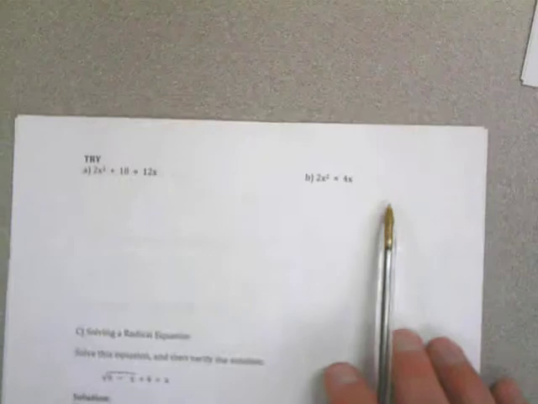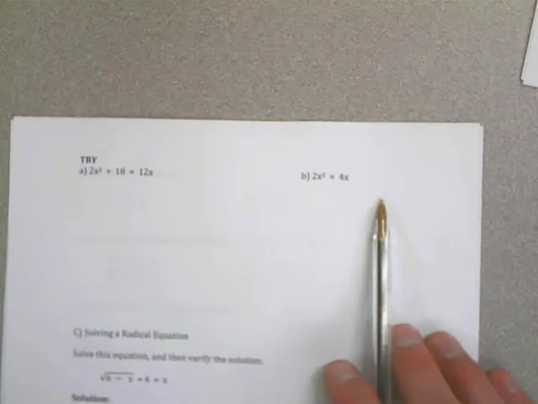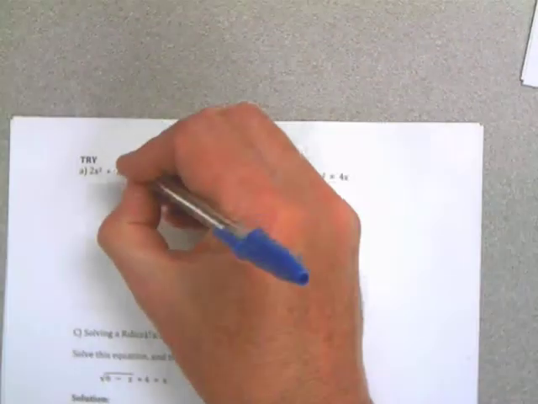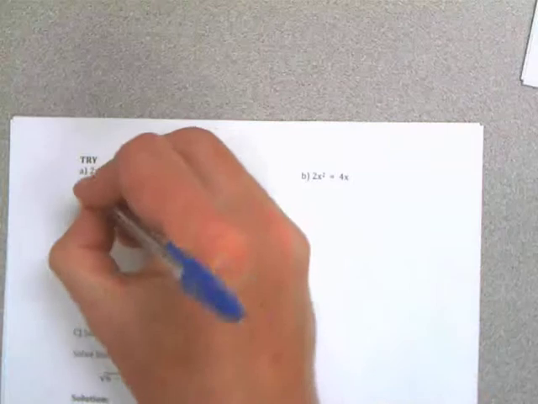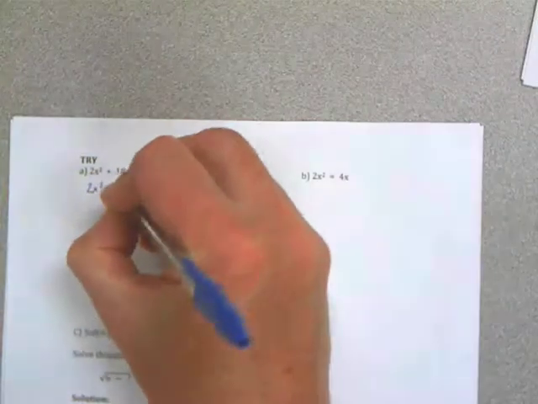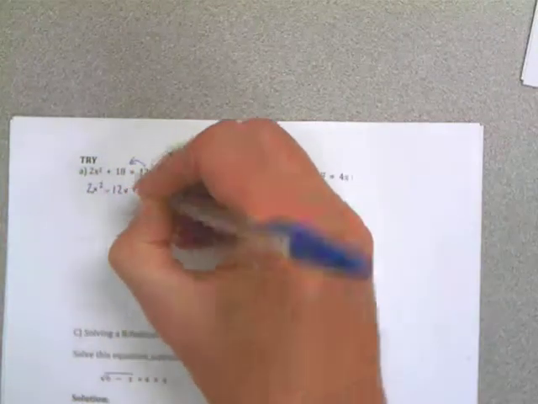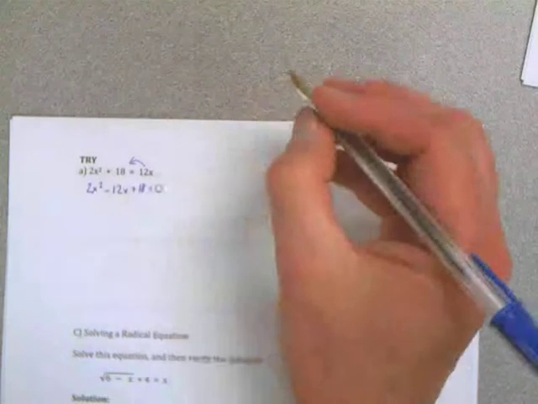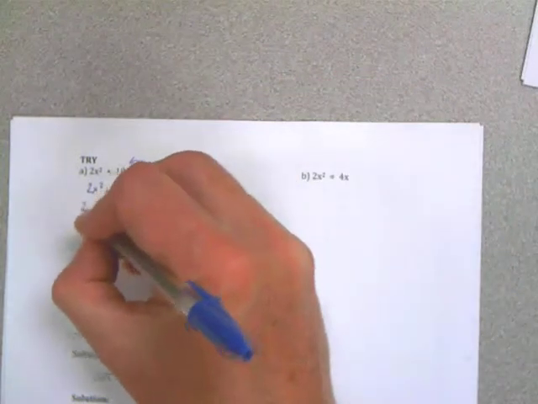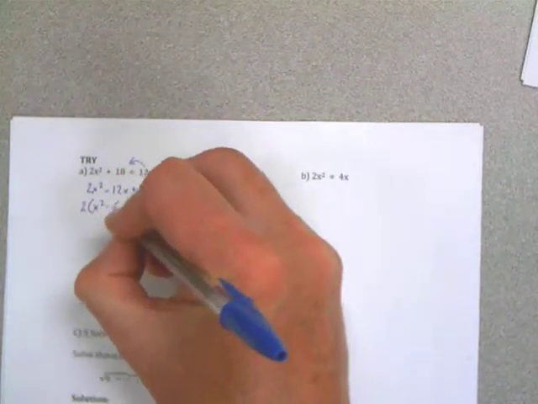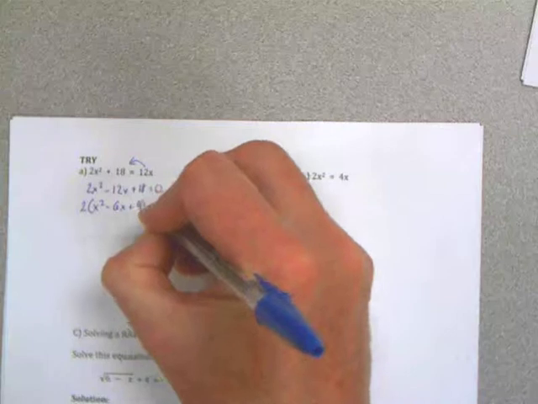So, on this page, we're going to take a look. 2x squared plus 18 is equal to 12x. Bring this over, so the right side equals 0. So I got 2x squared minus 12x plus 18 is equal to 0. Take whatever I can get out. I can take a 2 out of there, so I'm left with x squared minus 6x plus 9 is equal to 0.